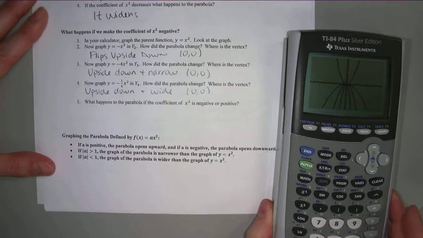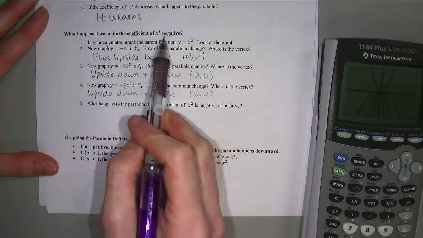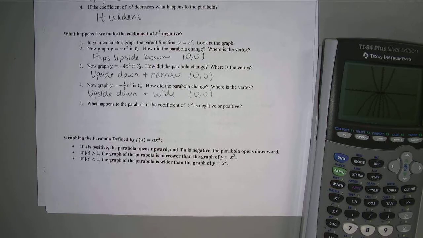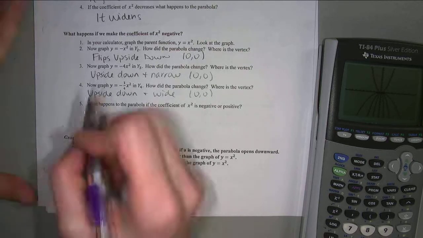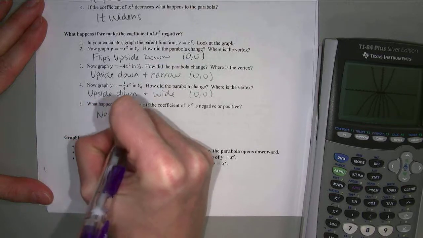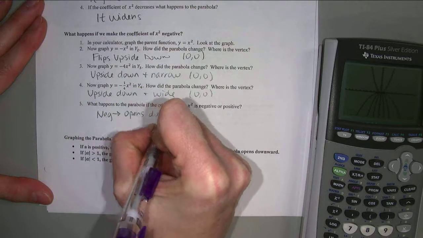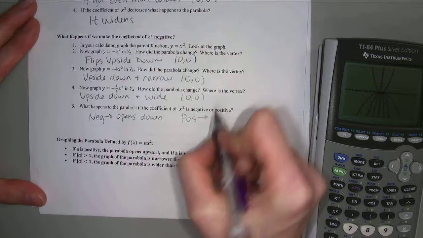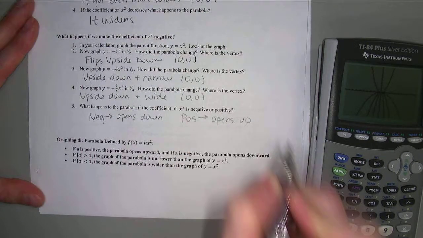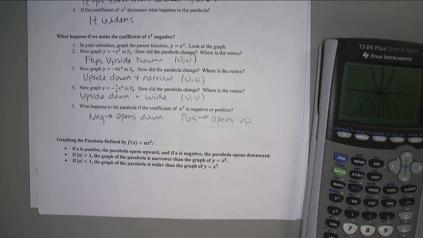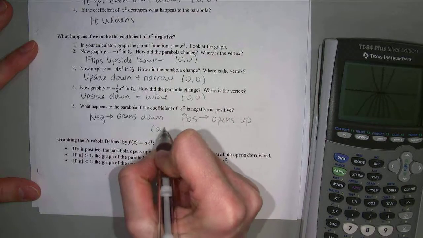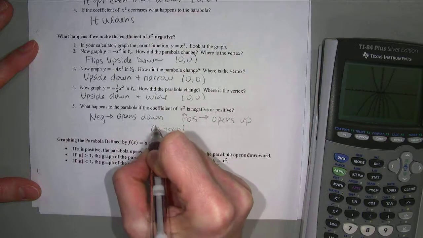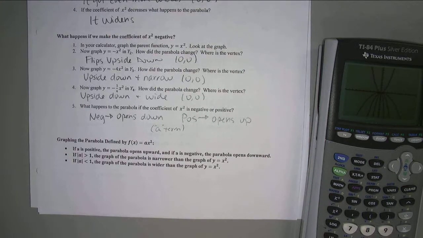Alright, so the rule that they really wanted you to make note of is the coefficient being negative. So if you look at number 5, it says, what happens to the parabola if the coefficient's negative or positive? If it's negative, it opens down, right? If it's positive, it opens up. And like I said, we're going to be able to look at these equations before we even graph them and know, oh, that opens up or that opens down because our A term is either positive or negative. The A term is the little thing that affects it, the A in our quadratic formula. And that's all it's saying right here, okay?